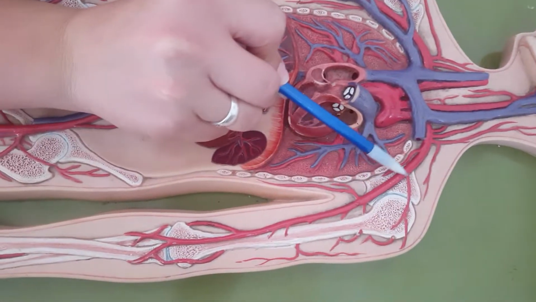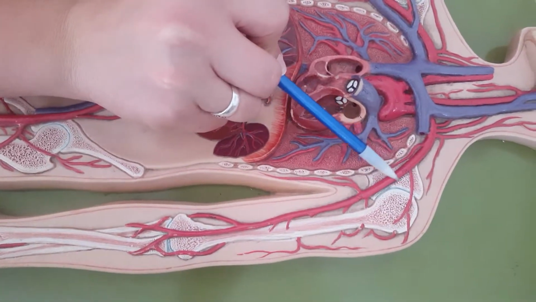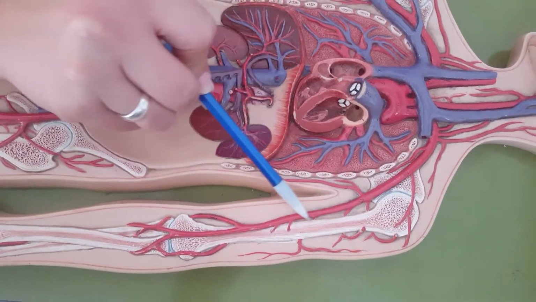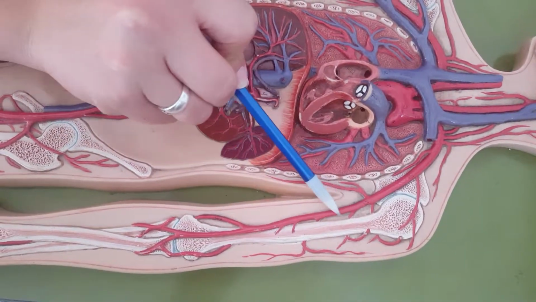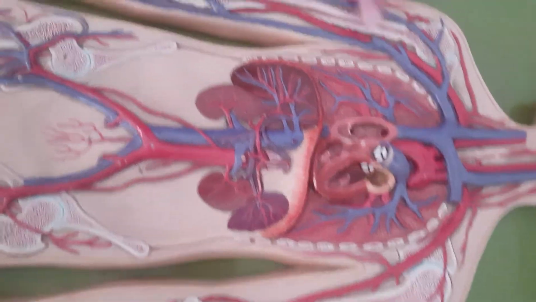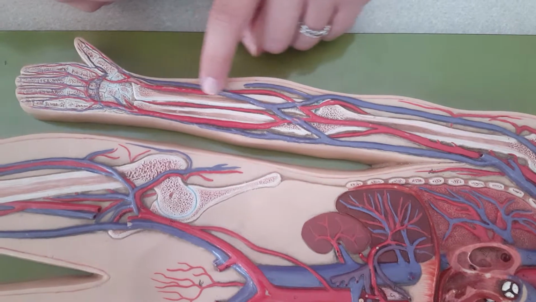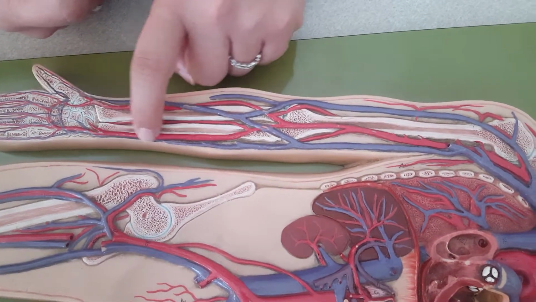and if you follow it down, when we get to the shoulder, it's the axillary artery. And then continuing down on the upper arm is the brachial artery. And then we can see it better on this side. The brachial artery turns into the radial artery and the ulnar artery.